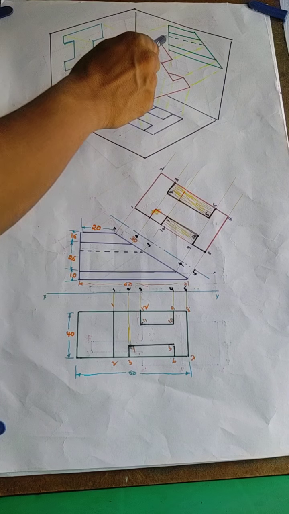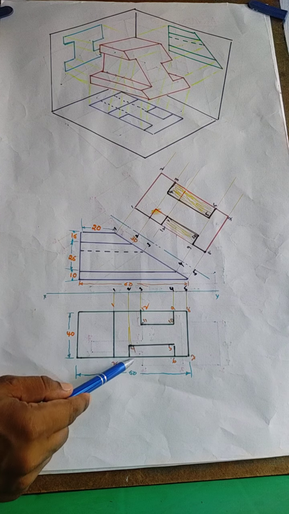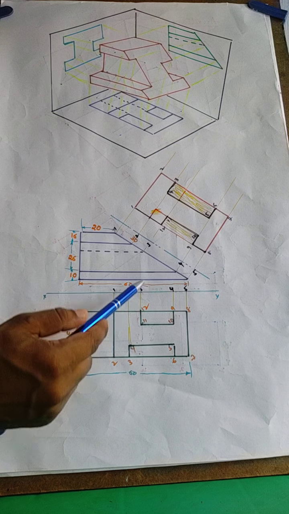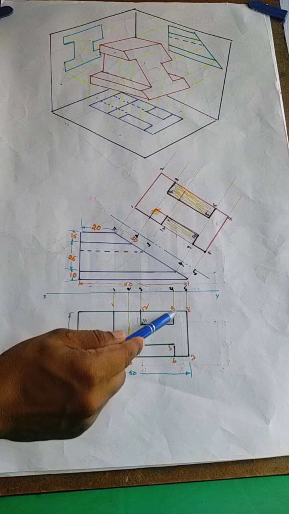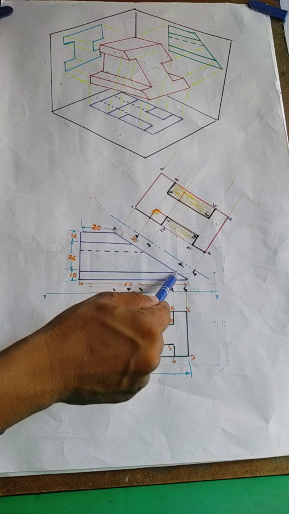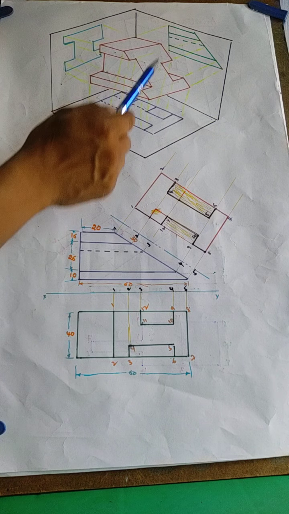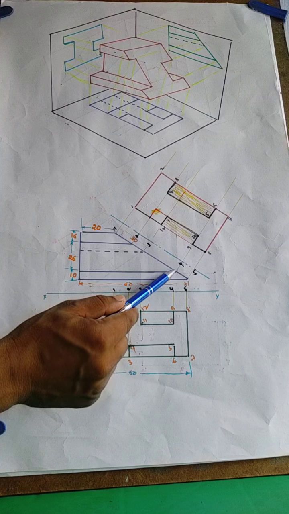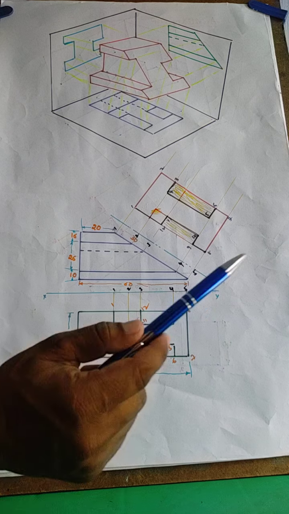So this edge line is drawn, this edge line is drawn here, and this edge line you have to indicate here, and this dotted edge line is here, and then come to this portion. For these edge lines you have to draw the projection lines only, because these lengths are not given. That is why, from the front view diagram, just project those lines wherever it is joining, that you have to consider.